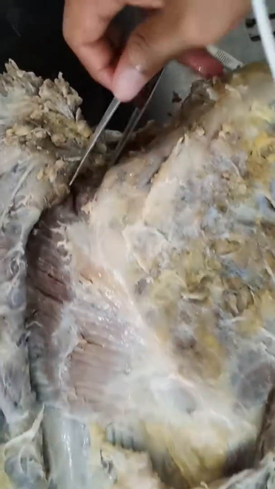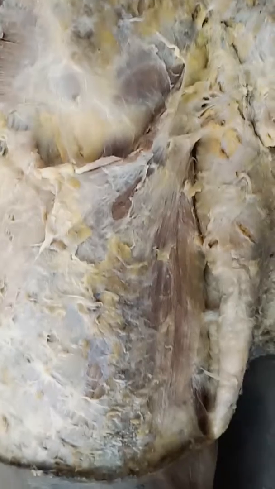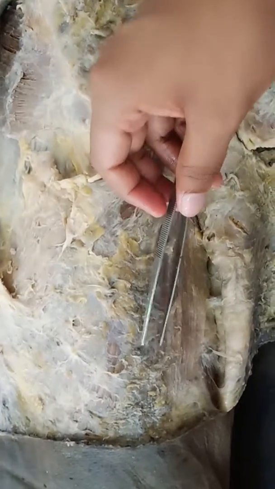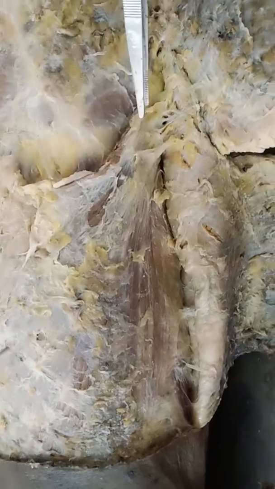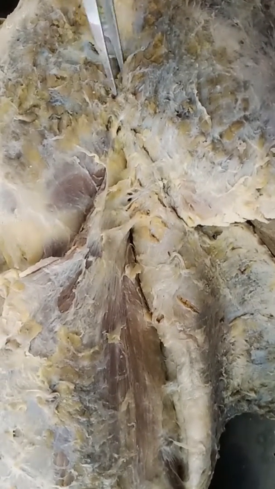Secondly, the latissimus dorsi. Its origin: posterior one-third of the outer lip of iliac crest. Its insertion: the muscle winds round the lower border of the teres major and forms the posterior fold of the axilla.